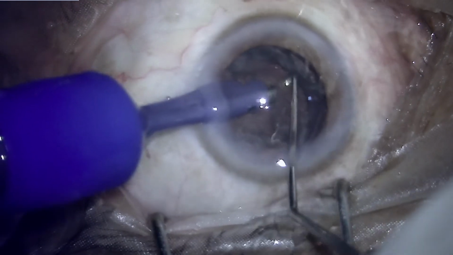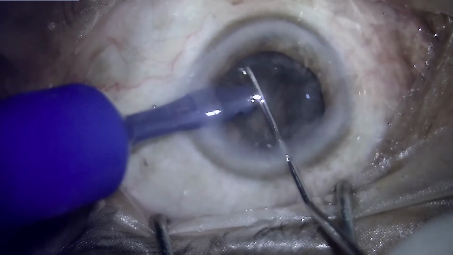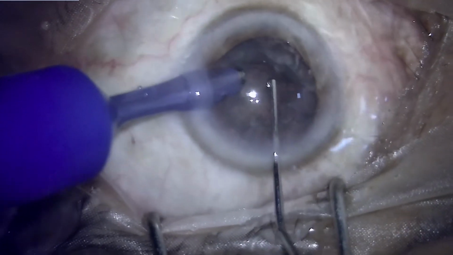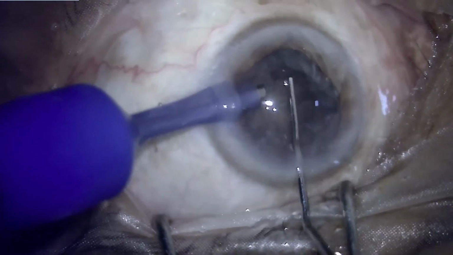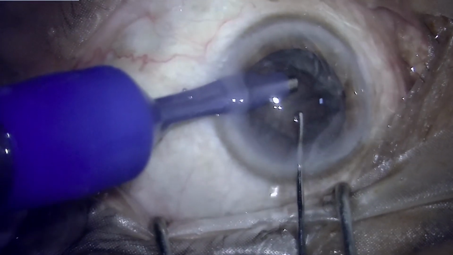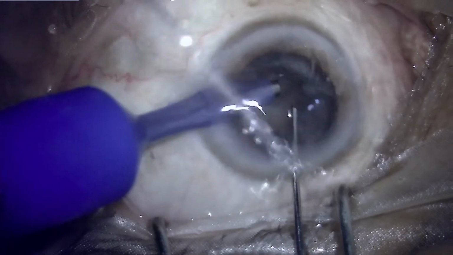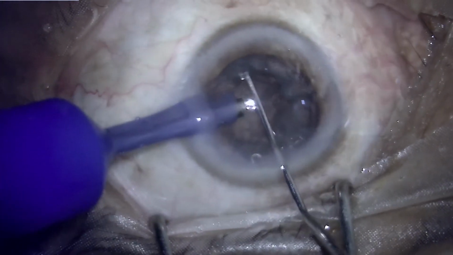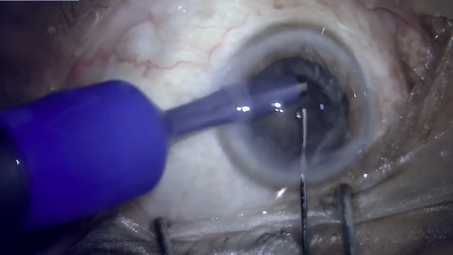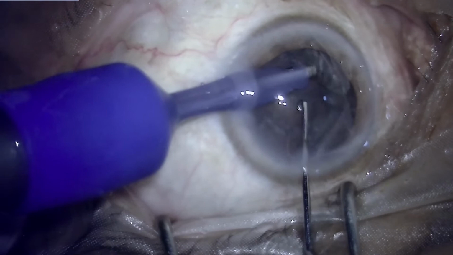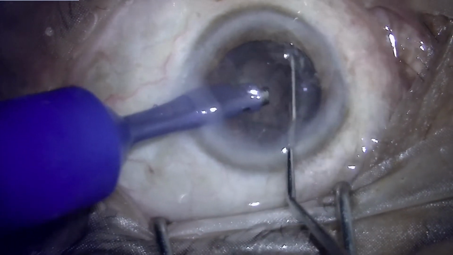So one way of handling these nuclei is to do a chip and flip technique, which works in a way that you create a bowl sort of structure by eating away the central portion, and once this central bulk has been removed, only a central plate and a peripheral rim is left behind, and this can be flipped away from the bag and then can be consumed safely.